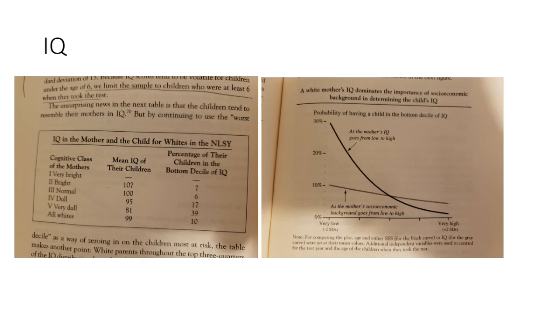Like, again, is that PPVT test biased? Is it really the best test of intelligence? That's kind of tough. Last column there, percentage of the children in the bottom decile of IQ. So that seems like a staggering difference. Look at that. Go from very bright to very dull. In the very dull, 39% of the children in the bottom decile of IQ.